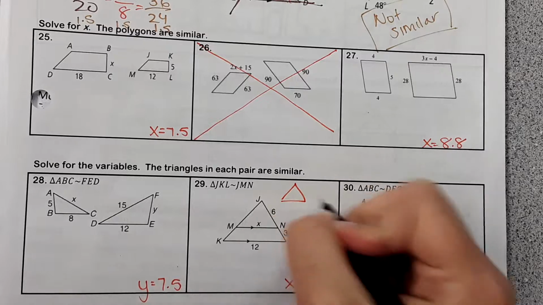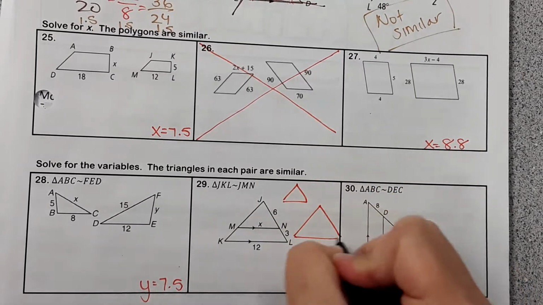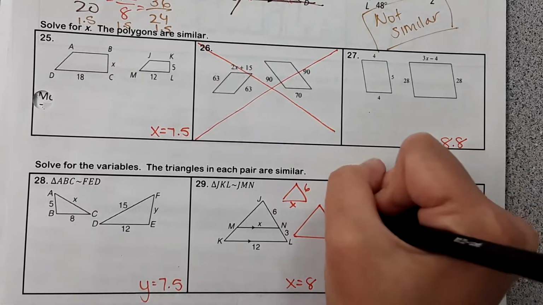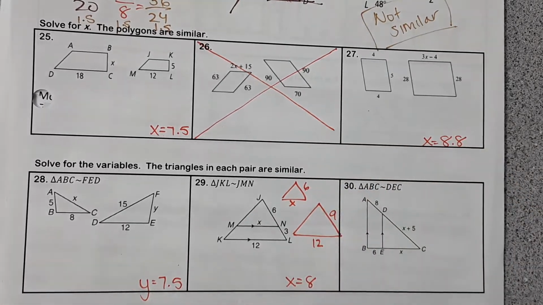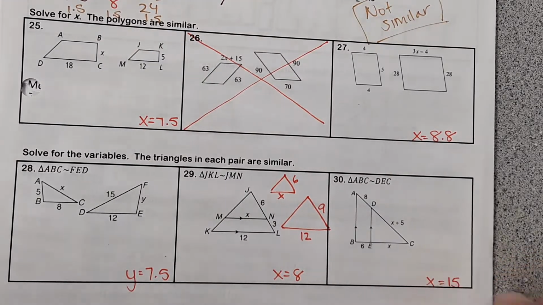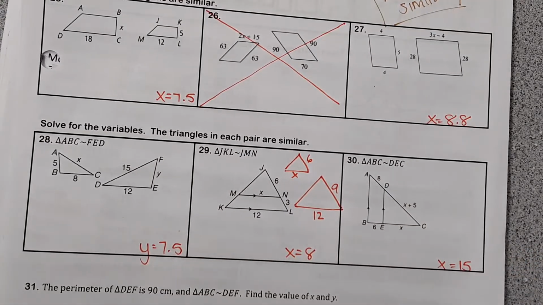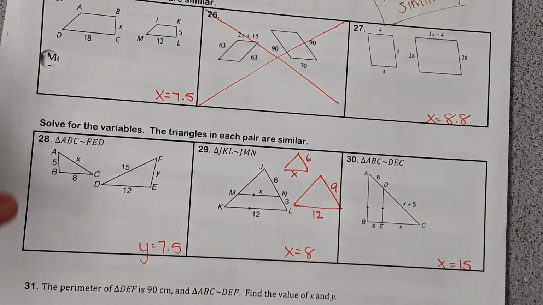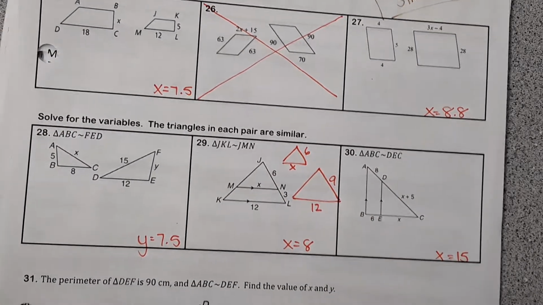For this one, you'll have to set up the two separate triangles. And then this one is x equals 15. So those, I'm just putting the answers so you can go through and do the work for them, but it's setting up a proportion, which you guys are pretty good at.